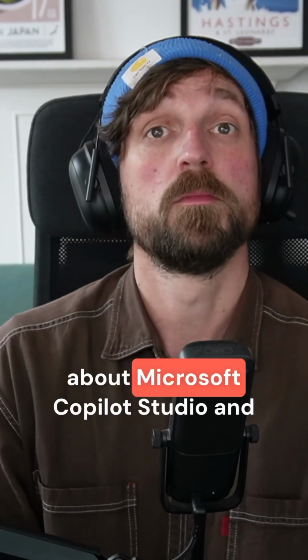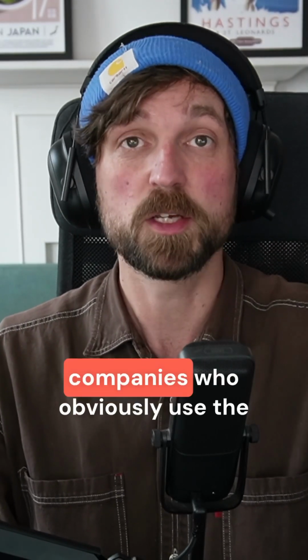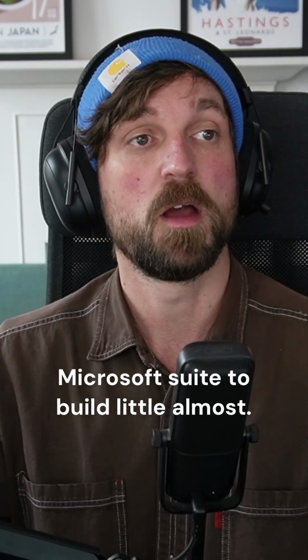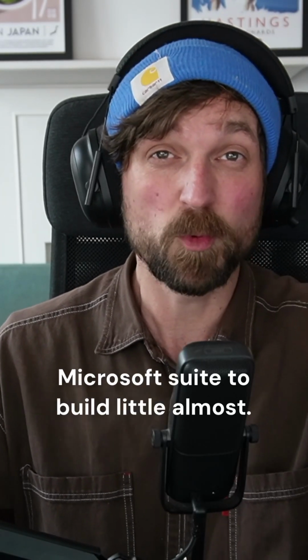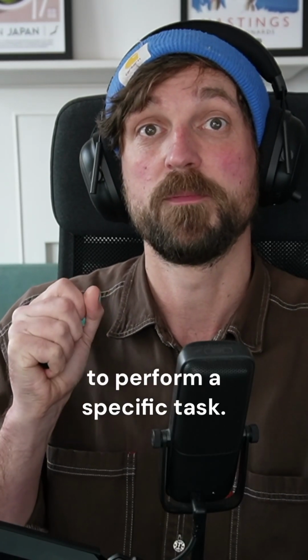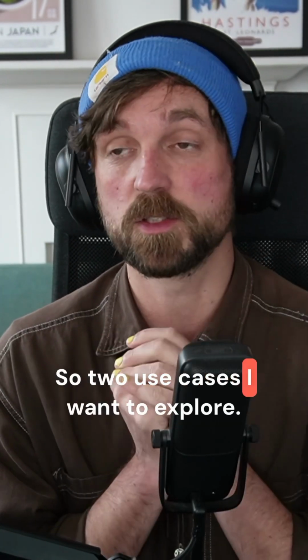Had some really interesting conversations already this morning about Microsoft Copilot Studio and how it can help people inside companies who obviously use the Microsoft suite to build little, almost mini agents that help you to perform a specific task. So, two use cases I want to explore.